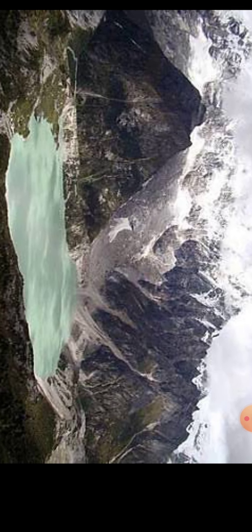This is the Chemayungdung glacier, the birthplace, origin of the Brahmaputra River.